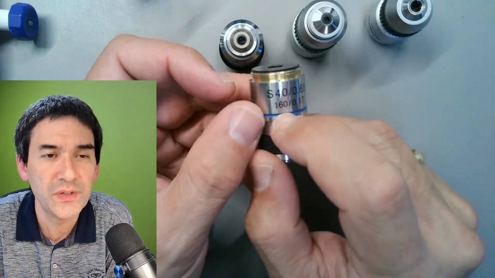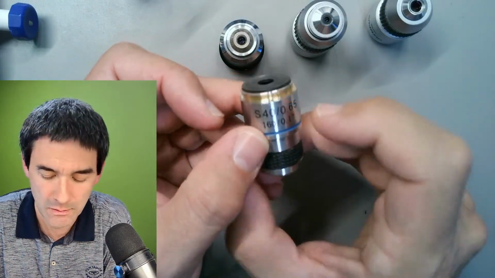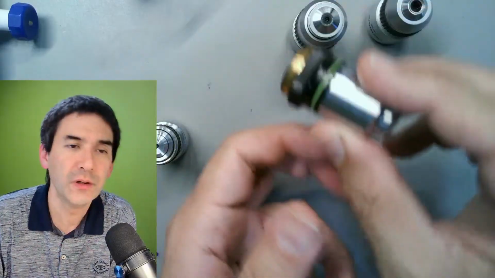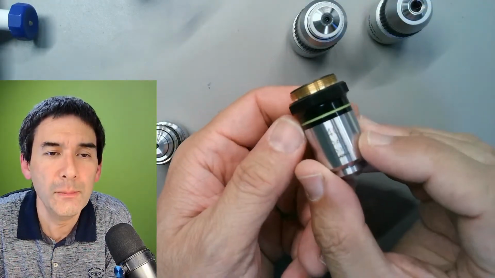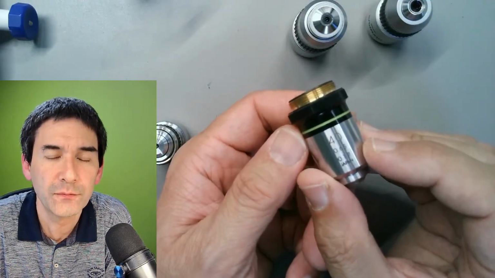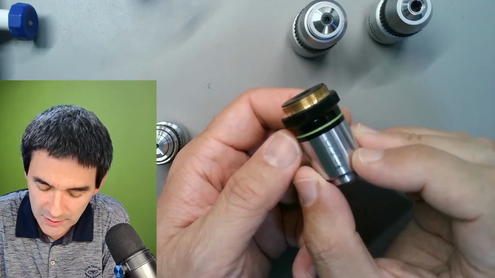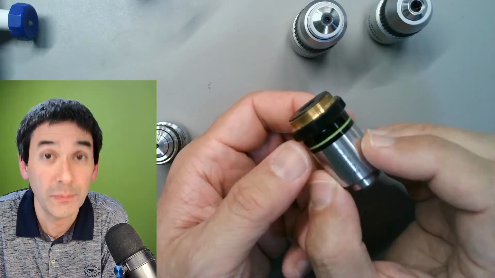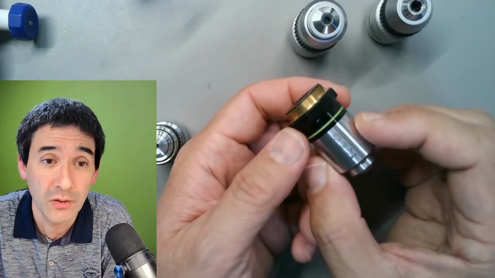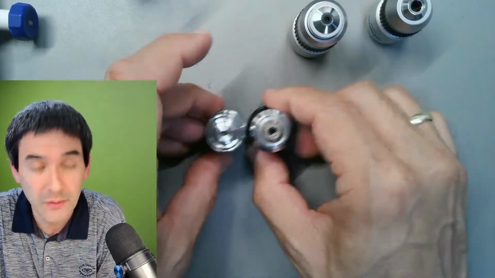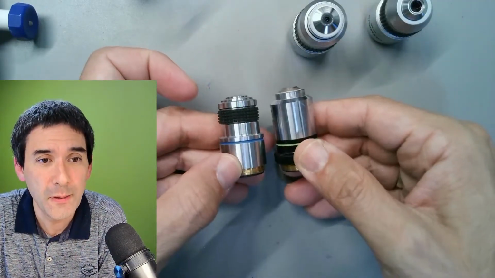It has 160 written on here. This one over here is an old Olympus objective from the 1970s. So also 40 times. It does not have the 160 written on here, but it is a 160 millimeter tube length objective. Look, almost the same size.